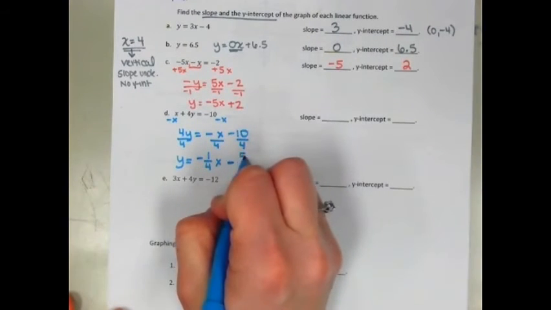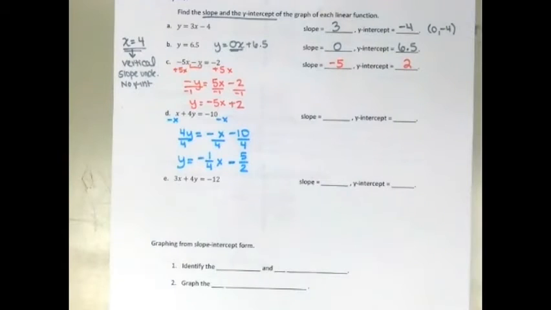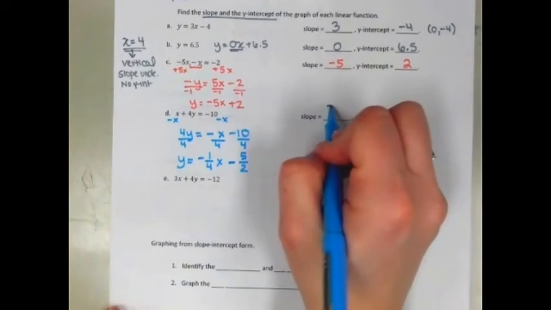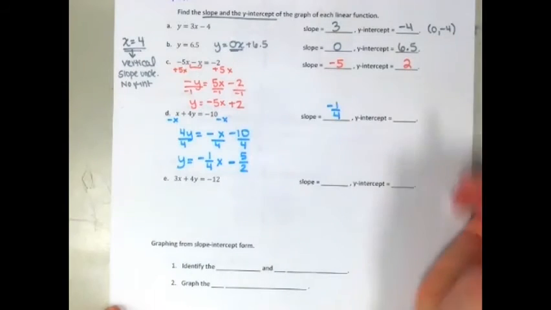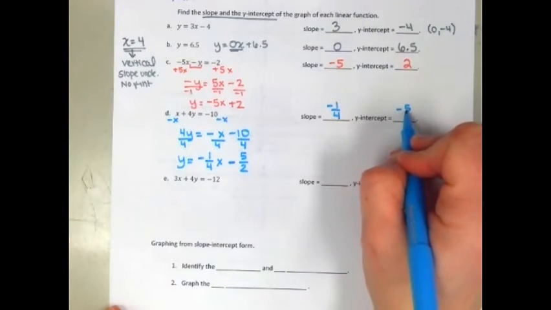5 over 2. So now, can we find my slope? Yep, and what's my slope? -1/4. And what's my y-intercept? -5.